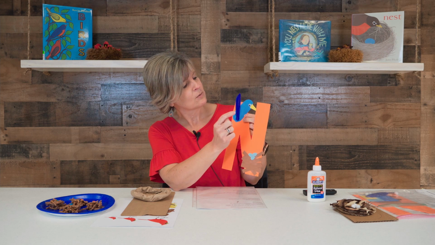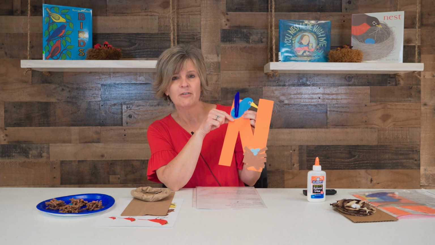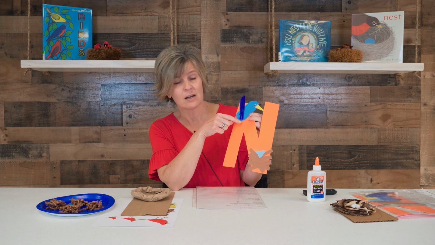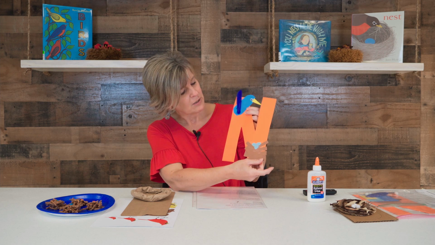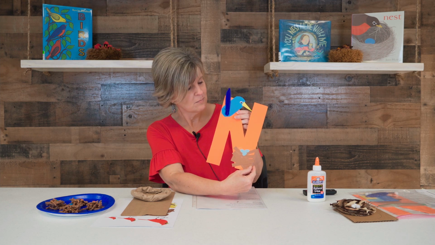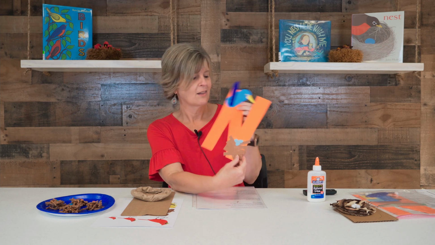There'll be a yellow square to make a beak. There'll be an eye and a feather. Now my feather had a long tail on it, so I had to snip that off. But you can cut all those things out and glue them together to make your letter N.